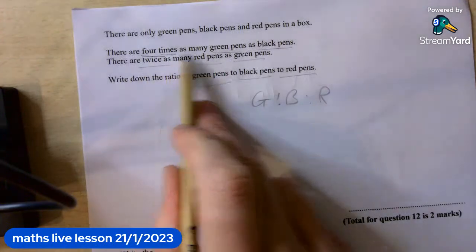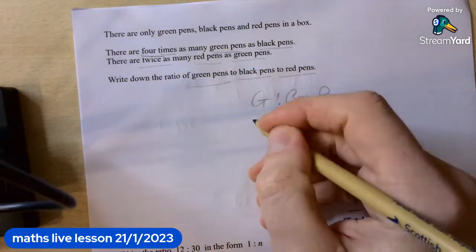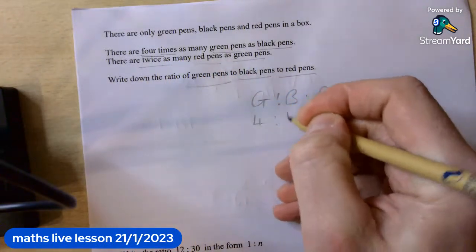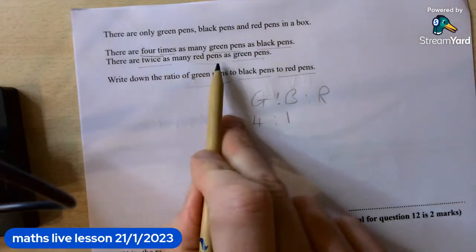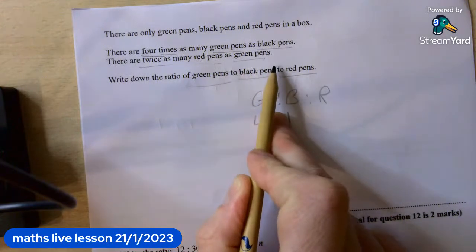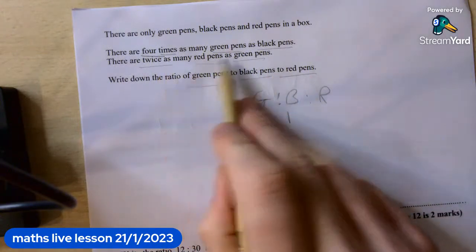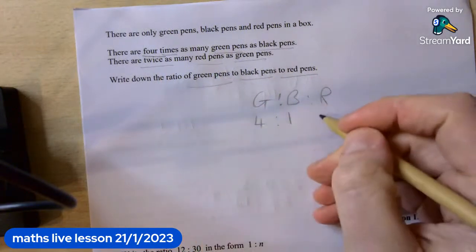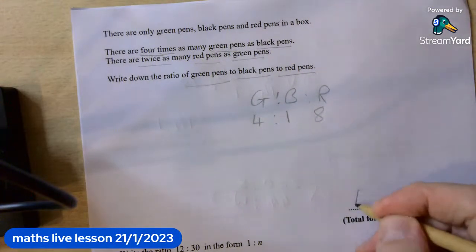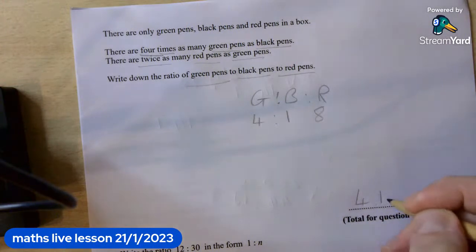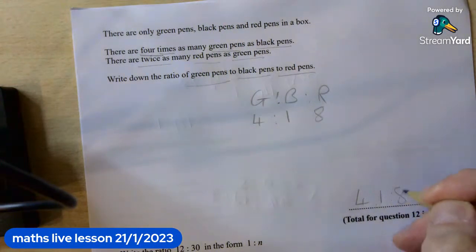So there's 4 times as many green pens to black pens. So that means that'll be 4 to 1 on that one. There are twice as many red pens as green pens. So that must be double the green one. So that must be 8. And that's it. 4 to 1 to 8.